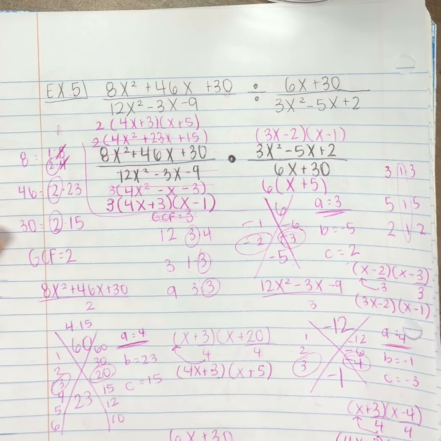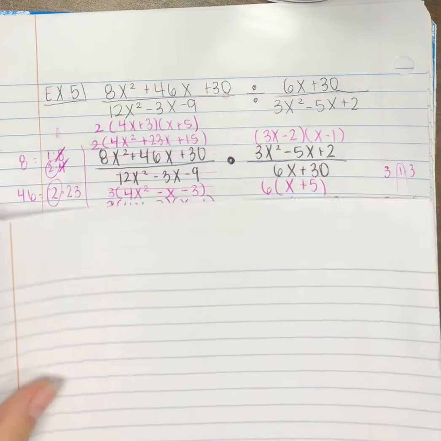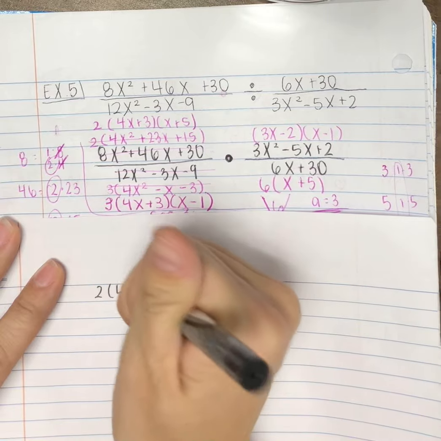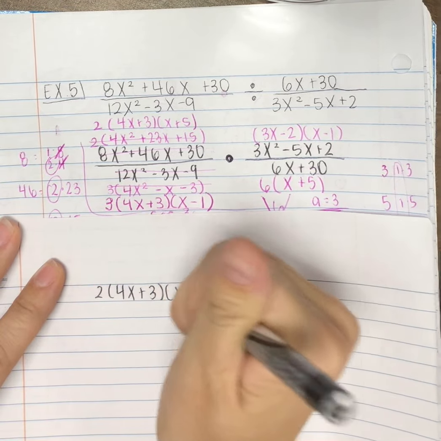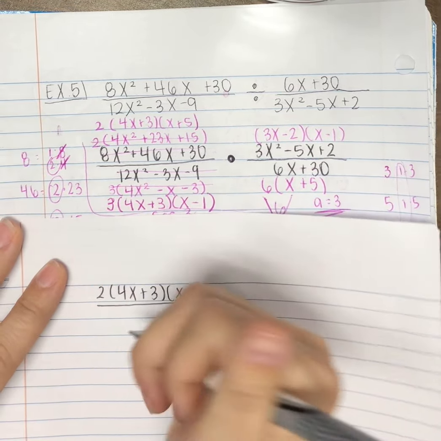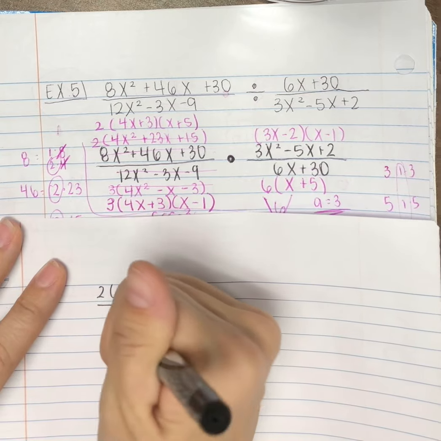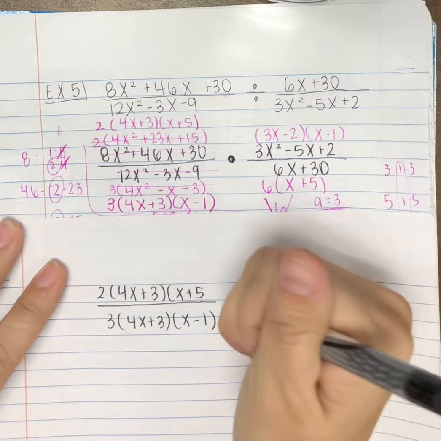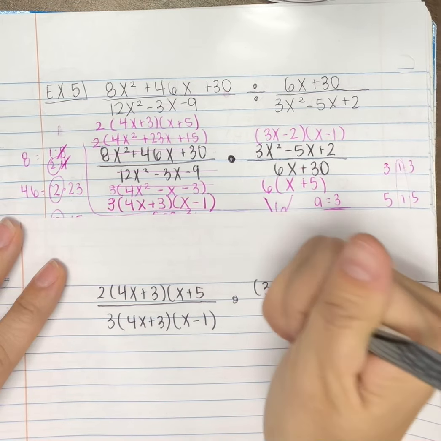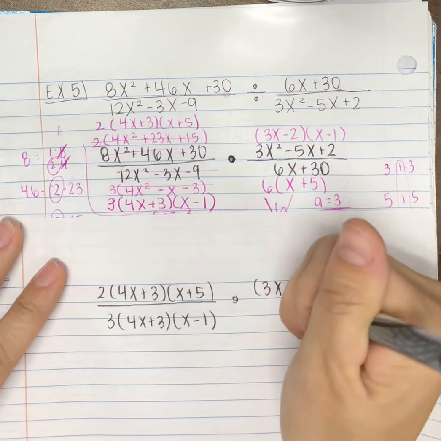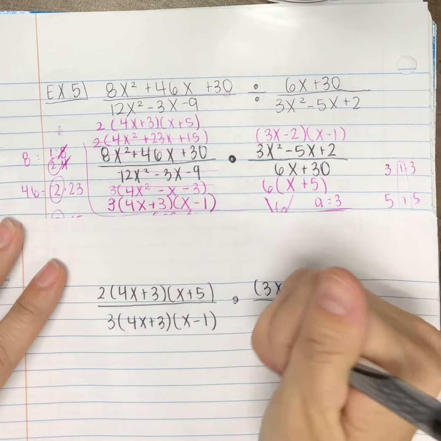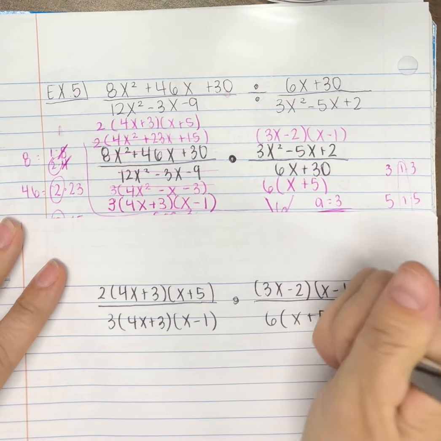I'm going to clean it up so we can kind of see what we have. Okay, I have a 2 times 4x plus 3 times x plus 5 over a 3 times 4x plus 3 times x minus 1, times a 3x minus 2 times x minus 1 over a 6 times x plus 5.